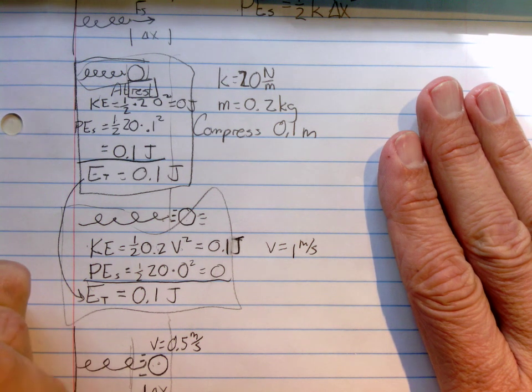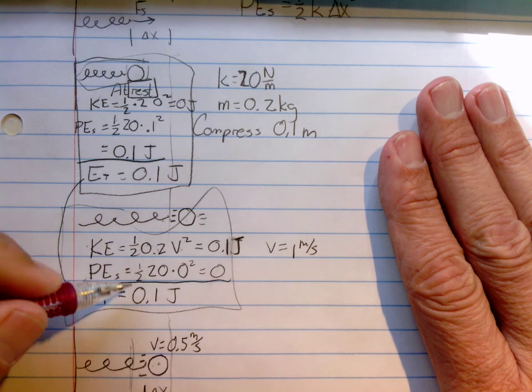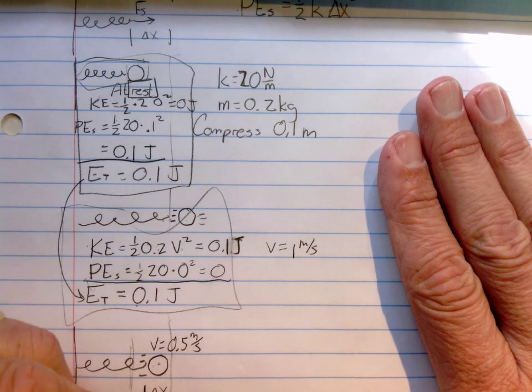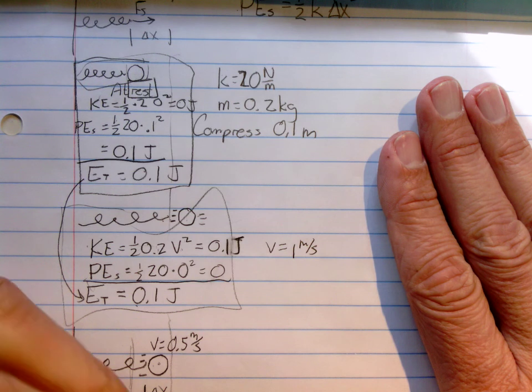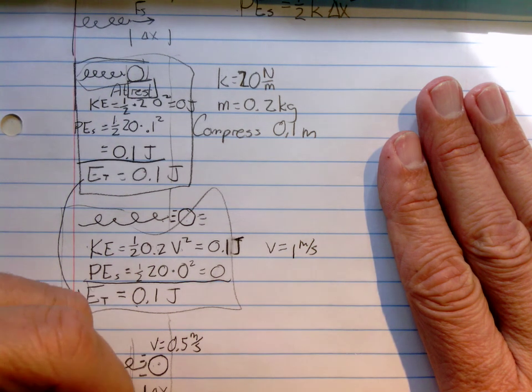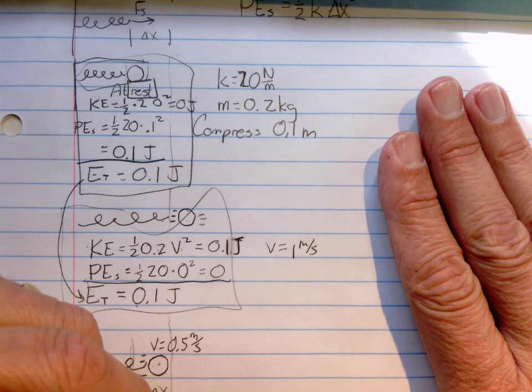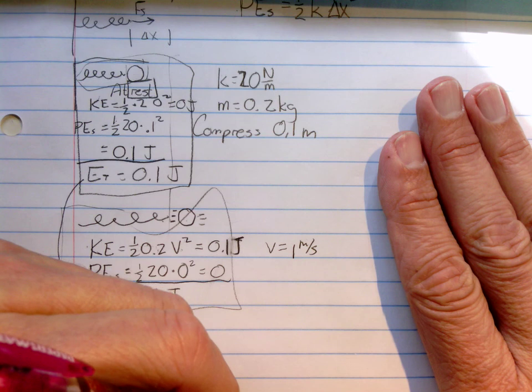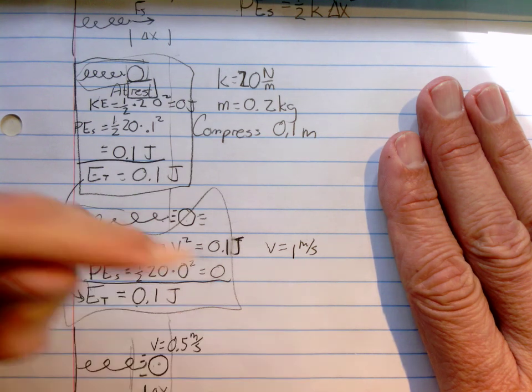Potential energy of the spring, well, I know the total has to be 0.1. So 1/2 times k times x squared equals 0.1 minus 0.025, which is 0.075 joules.